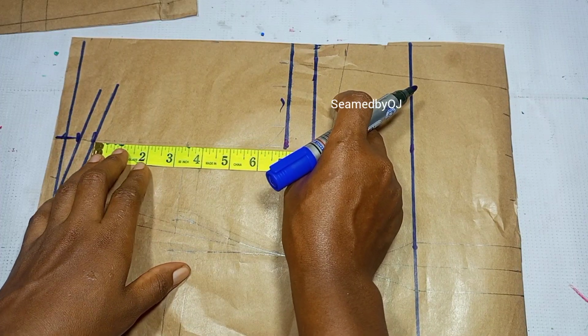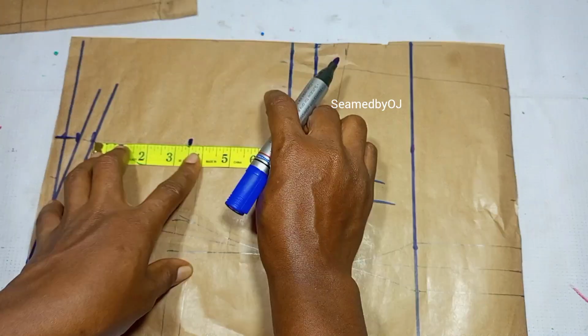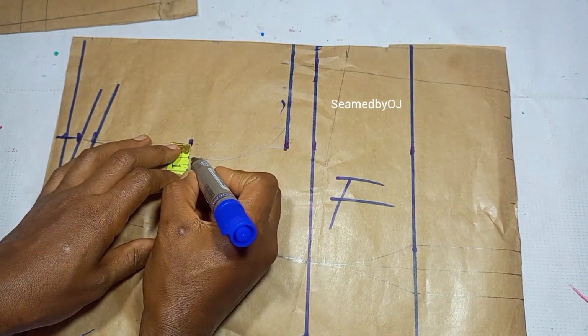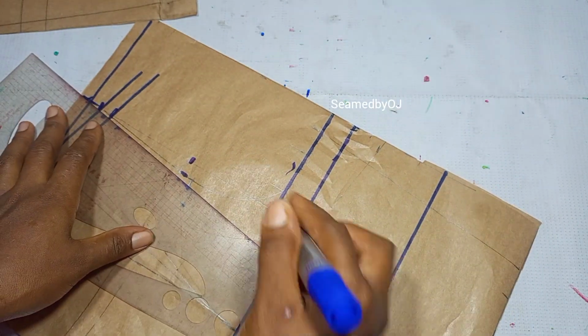That's the midpoint from the slope to my chest, and the midpoint is 3.5. From there, I'm going to be coming in ½ inch. Then we'll connect our armhole.